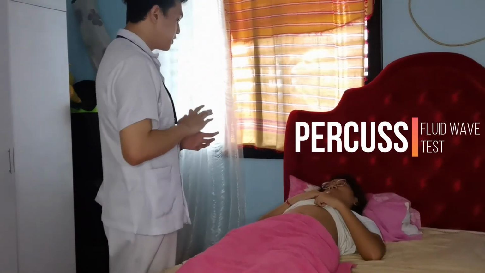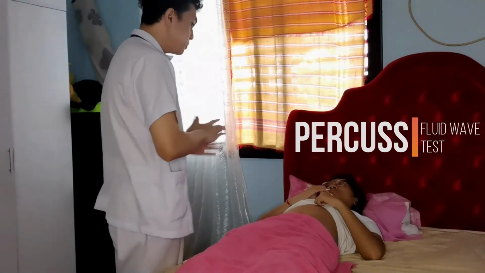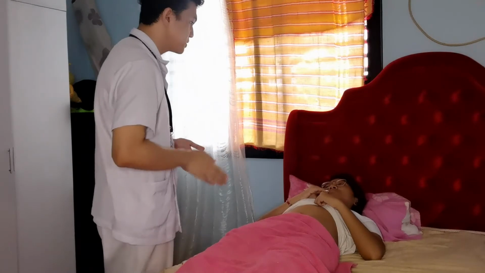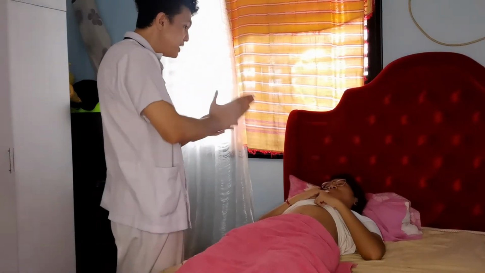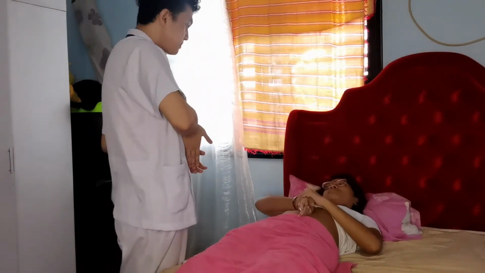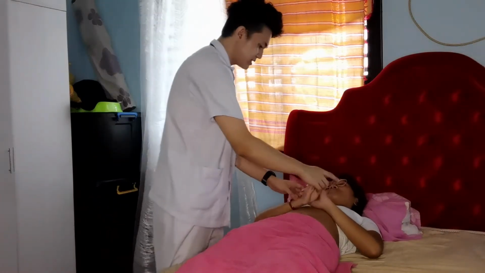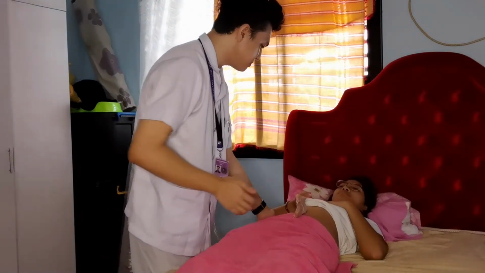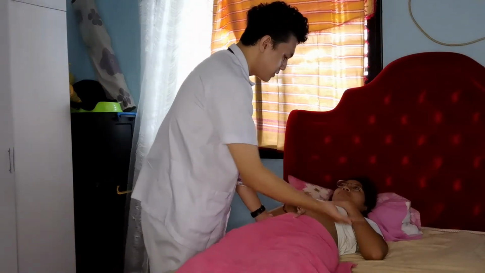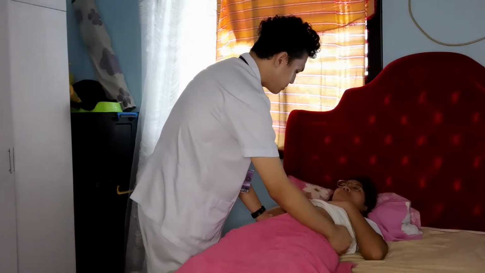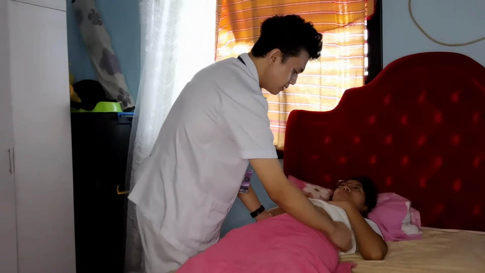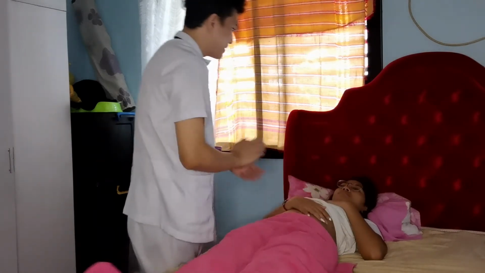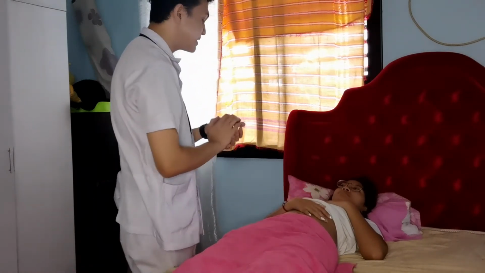Alright, so for the last one, for percussion, I'll be performing a fluid wave test. What I want you to do is to place the edges of your hand firmly down the midline of your abdomen, just like this. Alright? Okay, so do it. I'll be placing one of my hands at the side of your abdomen, and one will be for tapping your abdomen. I'll be tapping your abdominal wall. Alright, so there is no fluid wave that might indicate ascites.